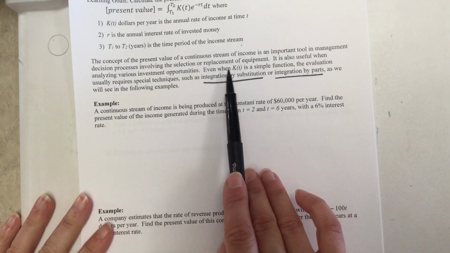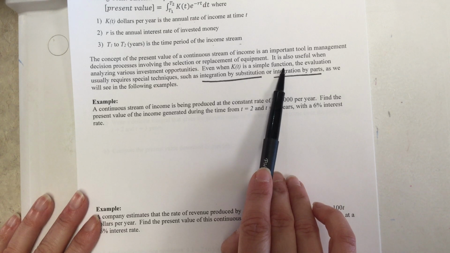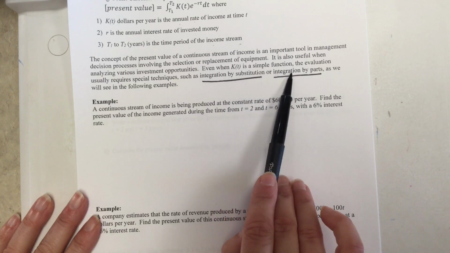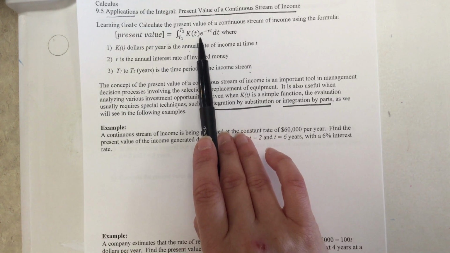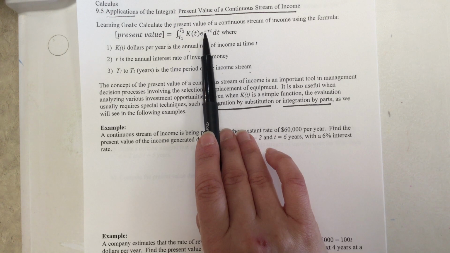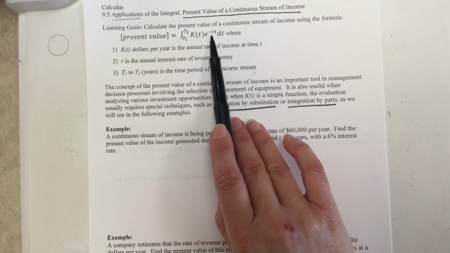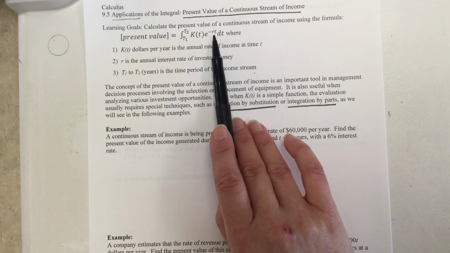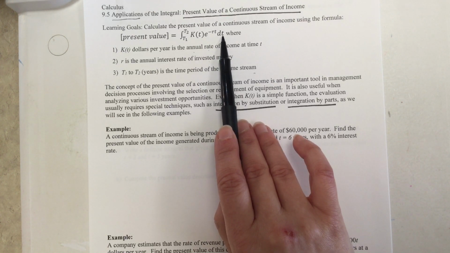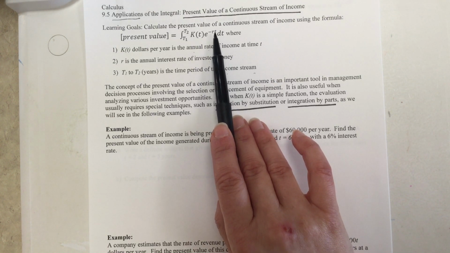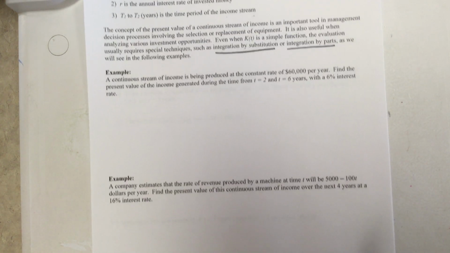But there are times when K of t is going to be a function. If K of t is a function, that means that we will have to do integration by substitution or integration by parts in order to make our calculation. Now it's e. Remember, e is a number, not a variable. So e will be there too. The negative r is the annual interest rate. This will be a percentage. Again, make sure you turn it into a decimal. And then t is our variable. We are doing an antiderivative based off of your variable. This is going to be a t. T represents the time in years. Okay, let's just go ahead. We'll fill in the values as we do this.